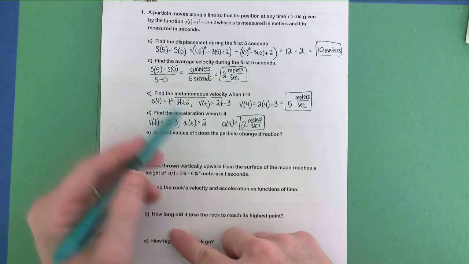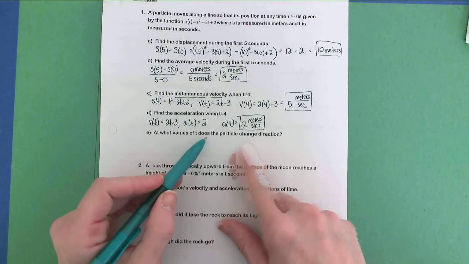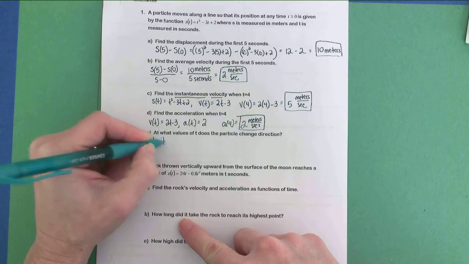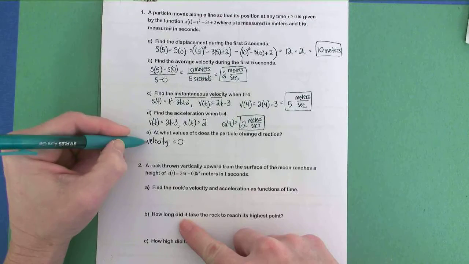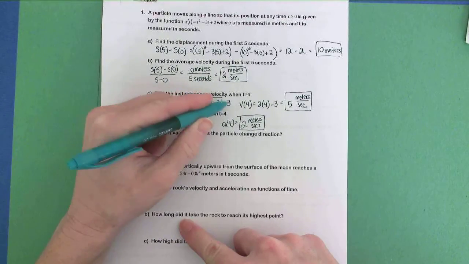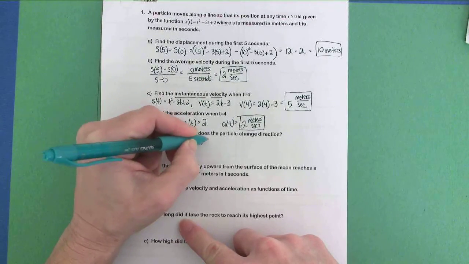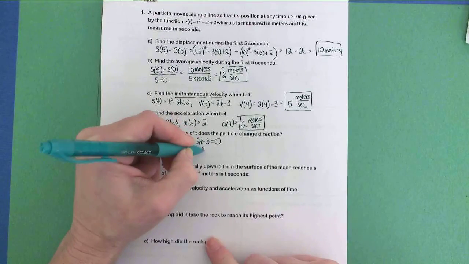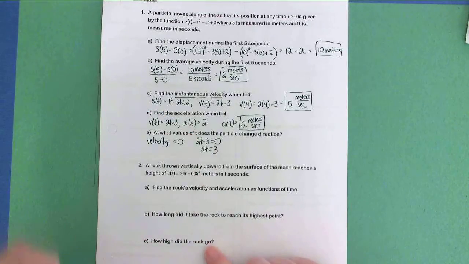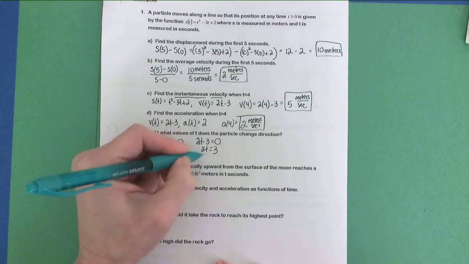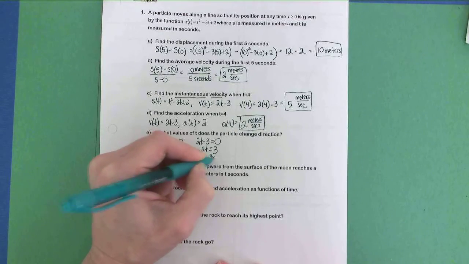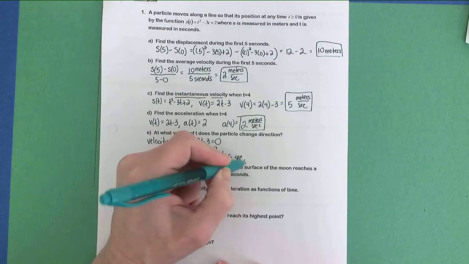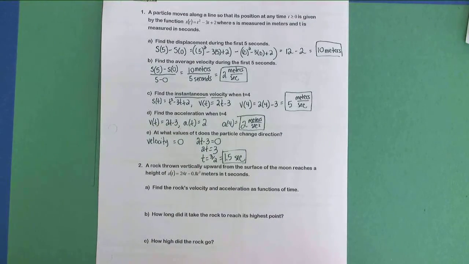So to find the value of t where the particle changes direction, I'm just going to set velocity equal to 0. So grabbing velocity from part C, I'm going to set 2t minus 3 equal to 0 and solve. If I add 3, I'm going to have 2t equals 3, and divide by 2, so t is just going to equal 3/2 or 1.5 seconds. That's when my particle is going to change direction.